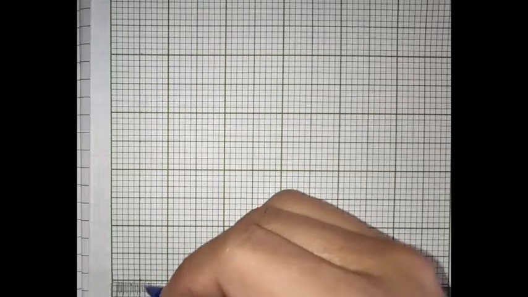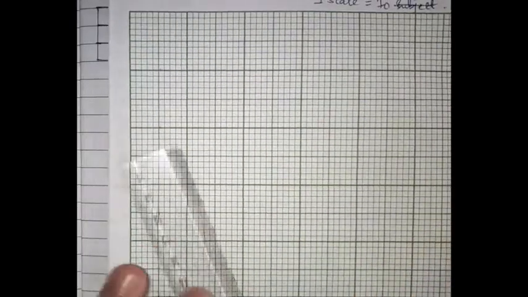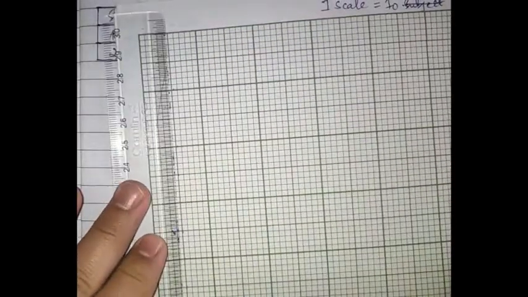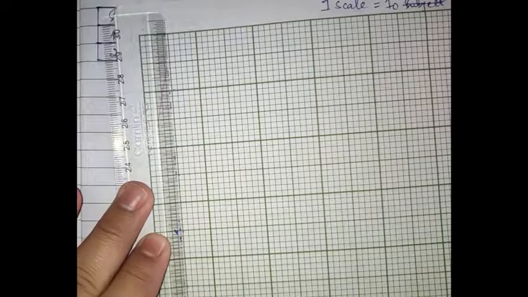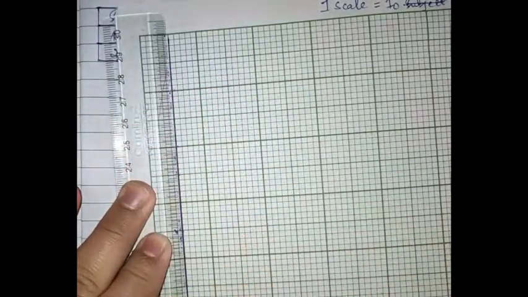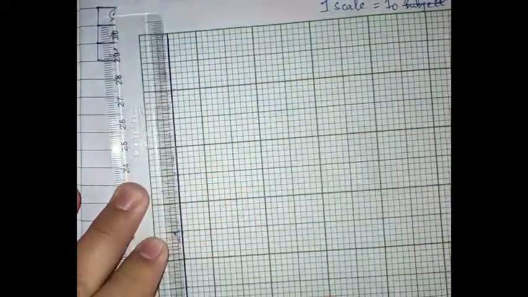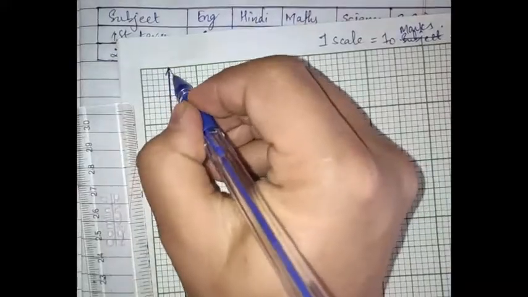On this side we are going to plot the x-axis, and on this side we are going to plot the y-axis, in which the number of marks are represented.